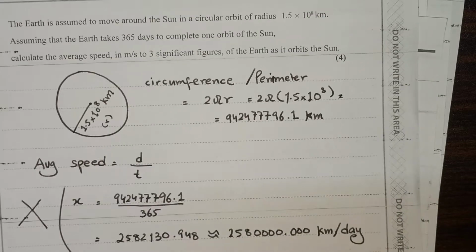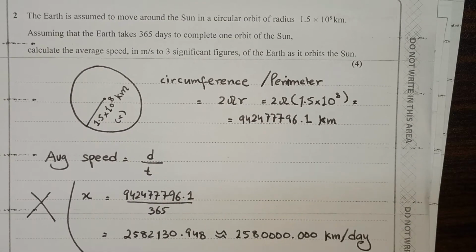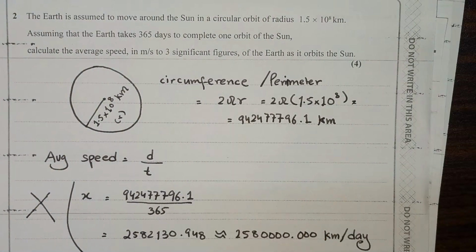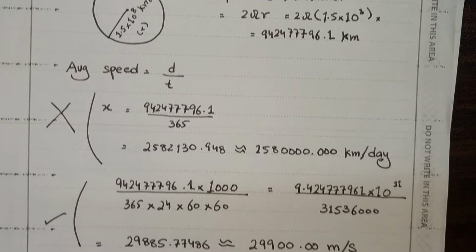To find the circumference, the formula is 2 pi r, that is 2 multiplied by pi multiplied by the radius, which they have already given us as 1.5 times 10 raised to the power 8 kilometers. Using this you multiply all three of them and you get this circumference in kilometers. Now average speed is distance over time.